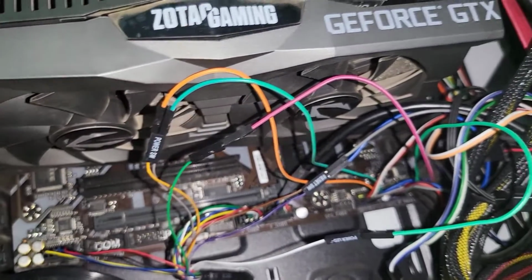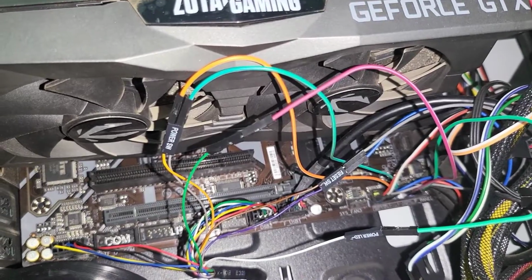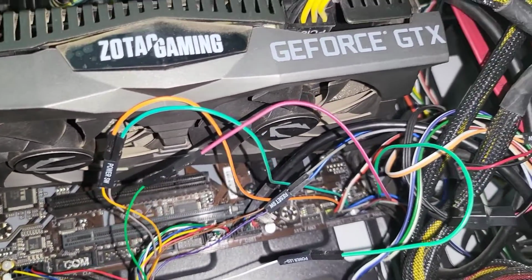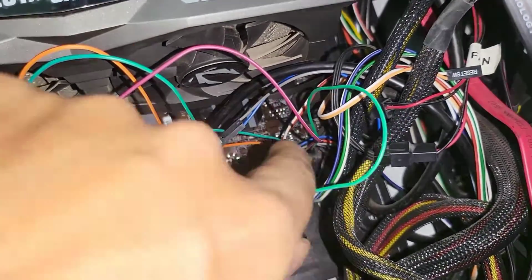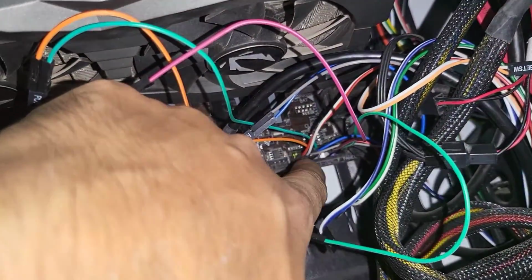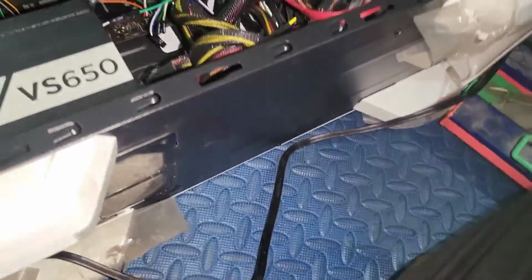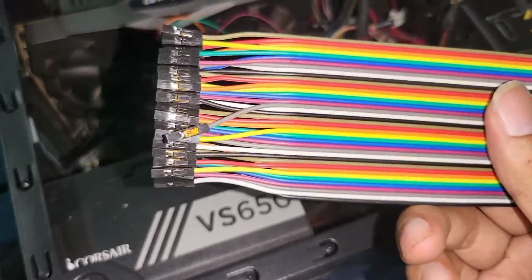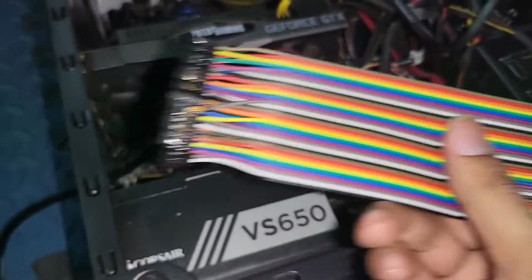First I was thinking about returning it, but then I thought that I have a jumper wire, so I have used a female to male one. The female end I have attached to the desired ports and then run through this. The cable will look something like this. It has a female end on one side and a male end on the other side.